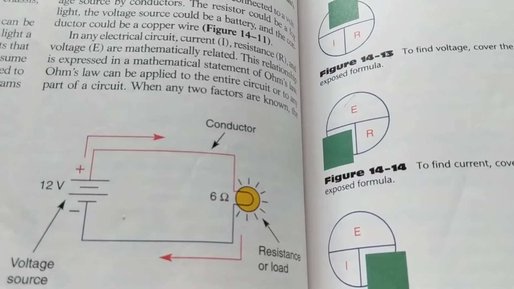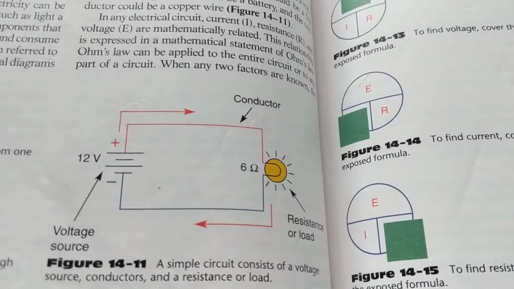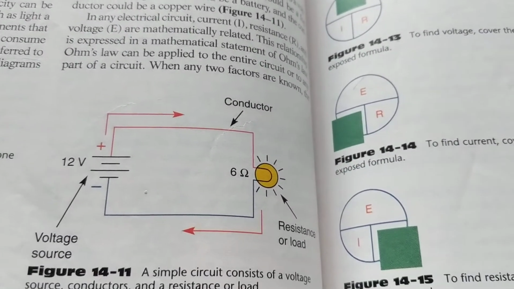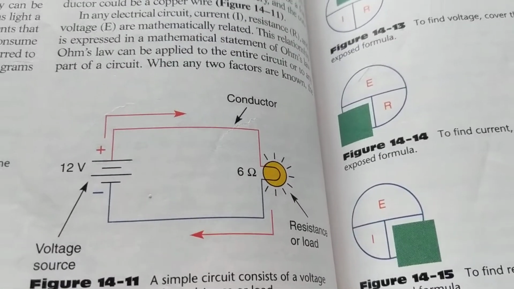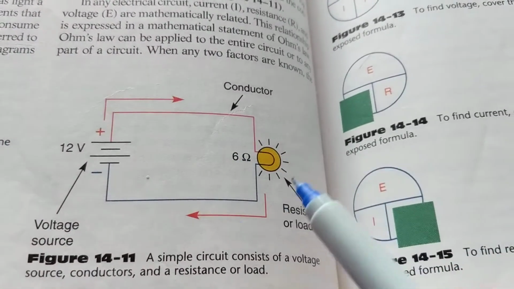Hello, welcome once again. I wanted to go over series circuits, parallel circuits, opens and shorts because I received comments about those things. There's some confusion. It's a difficult content to explain. However, let's try.